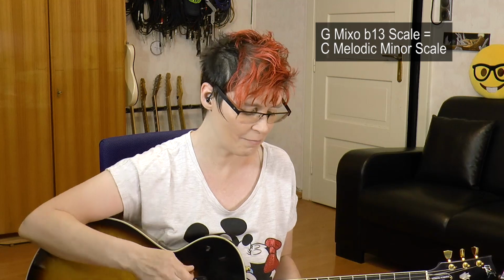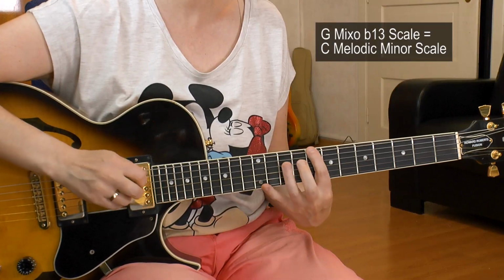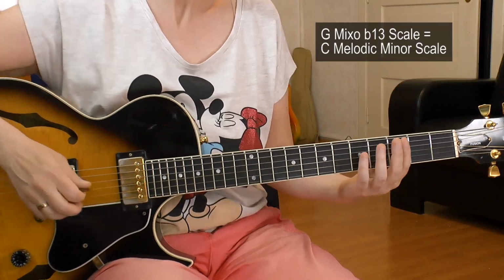And here's another melodic minor mode. On the 5th degree of the melodic minor scale, we get the Mixo flat 13 scale. Going back a 5th gives us the C melodic minor scale. So from G back is the C, all right? And in relation to the G root, we get the following tones.